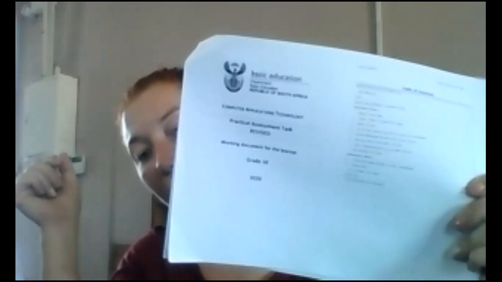So this document I am including in the data folder that I'm going to give you on the day that you come for your PAT. Inside of this document on page 4, if you would like to go there, there is a definition of digital footprint. I'm going to read that through for you quickly.